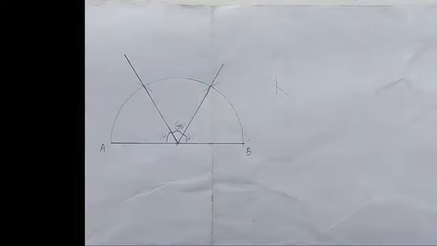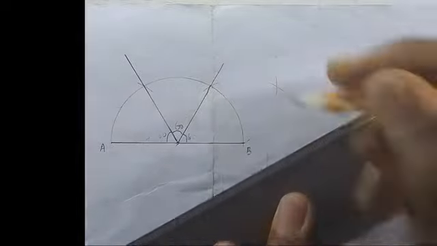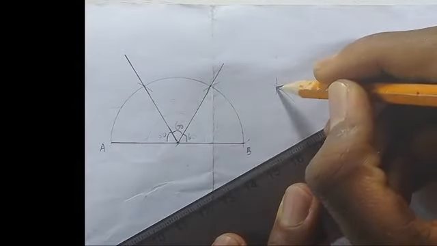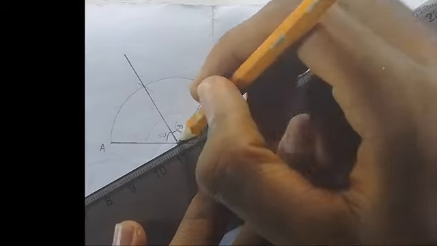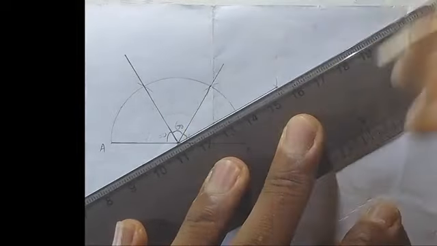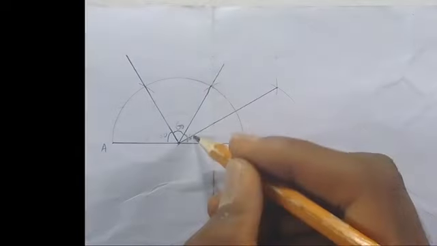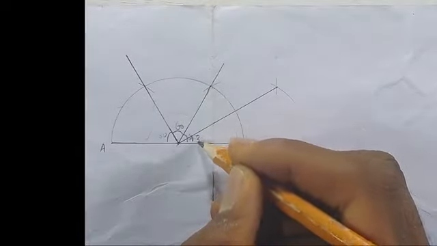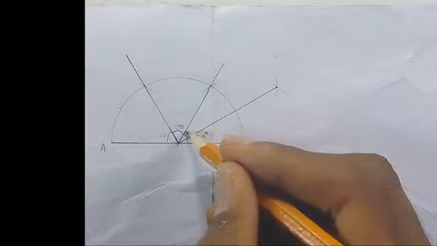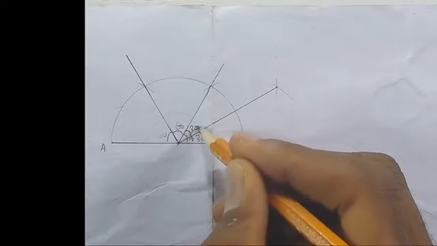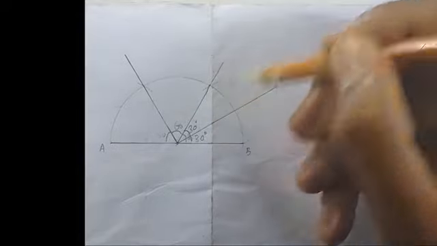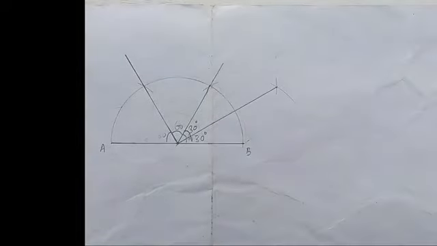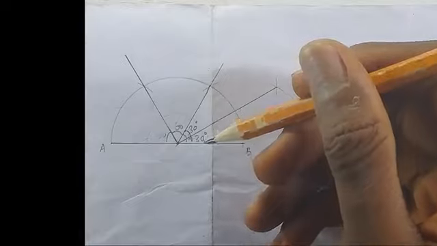So after bisecting, the point where they meet, our point of intersection here, we join it with our center dot. So this part here is giving us what? 30 degrees. This other part is giving us what? 30 degrees. So 30 plus 30 is giving us a total of 60 degrees. Alright, so that's how we construct 30 degrees.